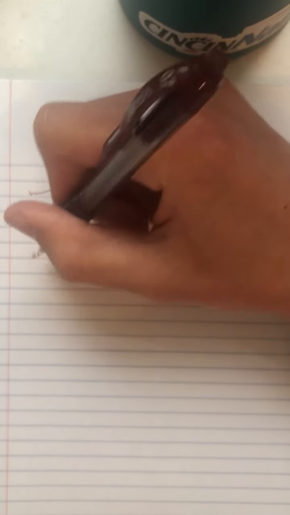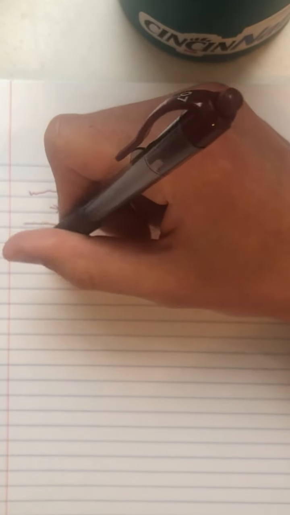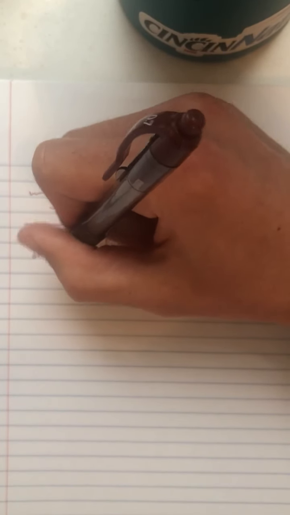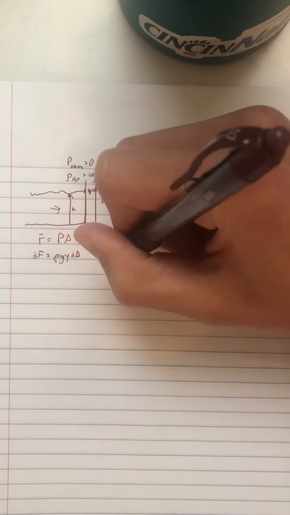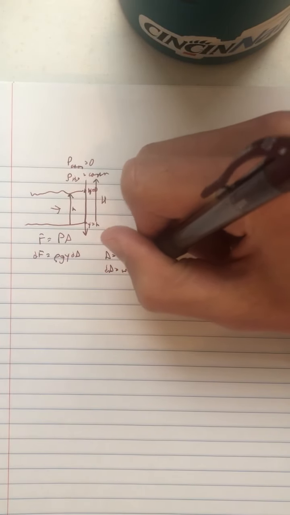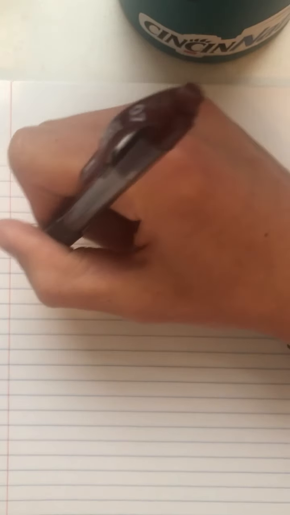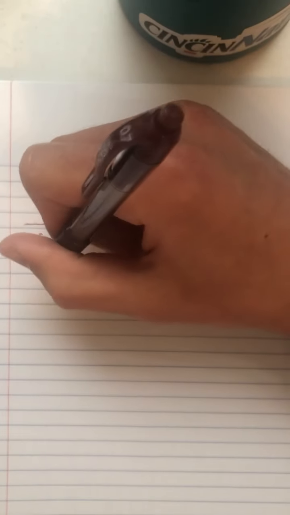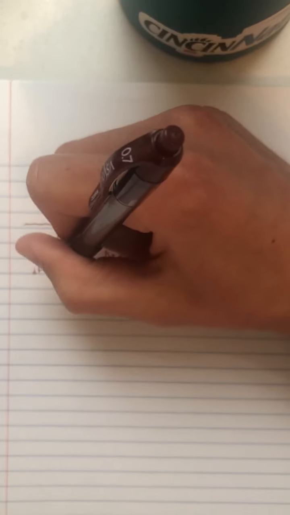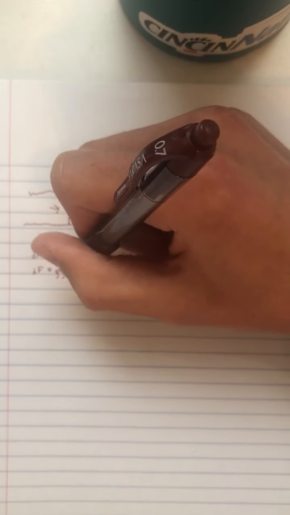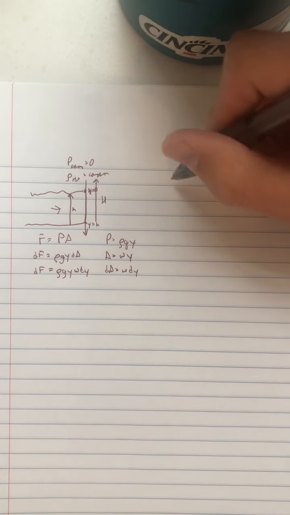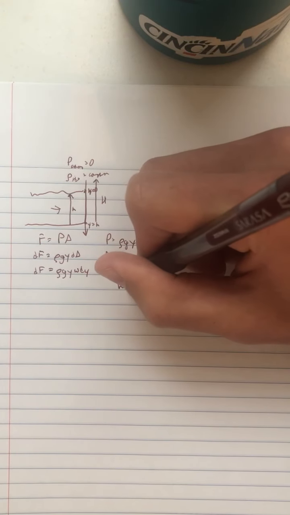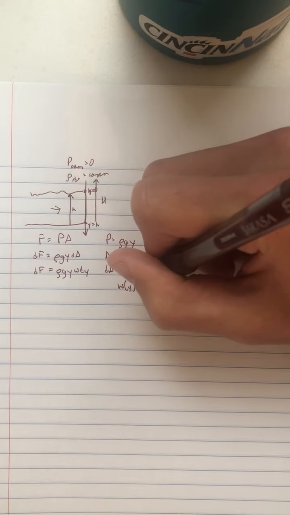The change in force would be equal to rho g y times the change in area, and the change in area is the width times the change in y direction. That means dF is equal to rho g y times w dy. So now we need to find what w with respect to y is.